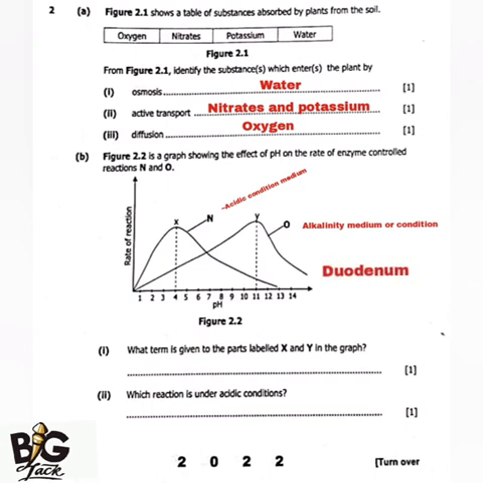So we have parts X and Y. They are representing the optimum pH, not optimum temperature, but optimum pH, since here we are talking about pH. This is the optimum pH, the pH at which enzymes work at their best. So Roman numeral 1 is saying, what term is given to the parts labeled X and Y in the graph? It is the optimum pH.